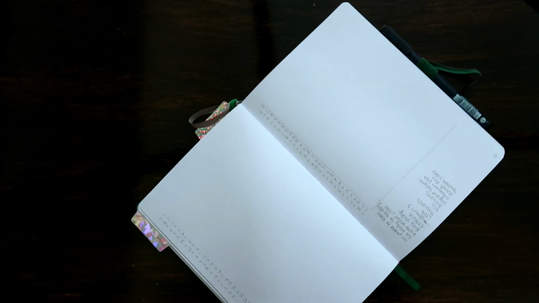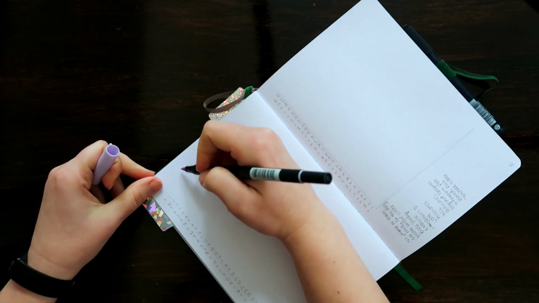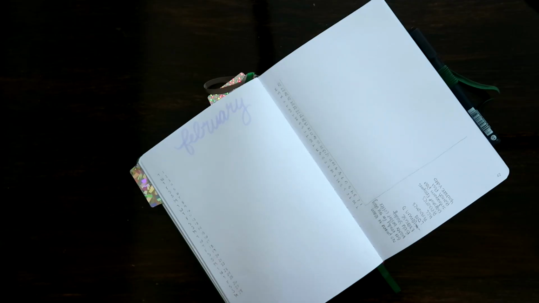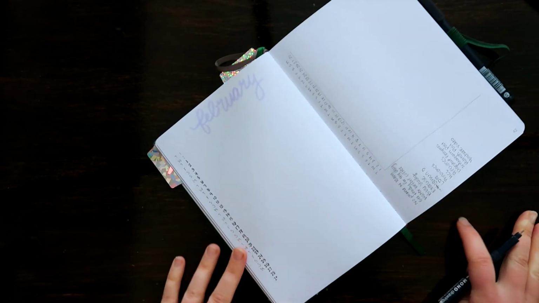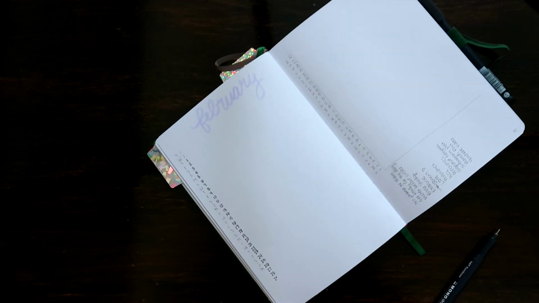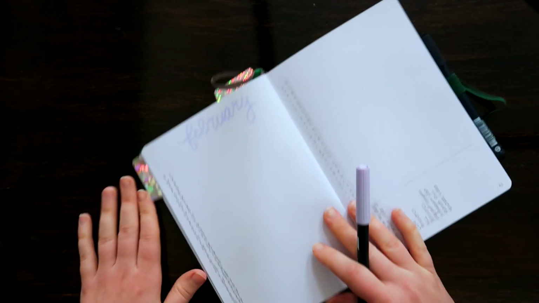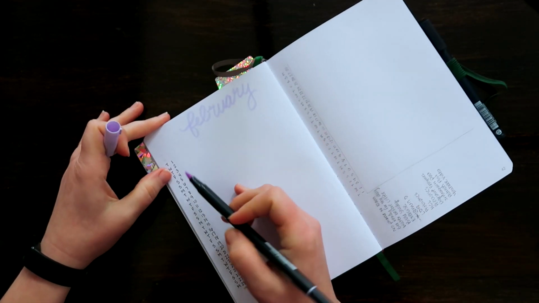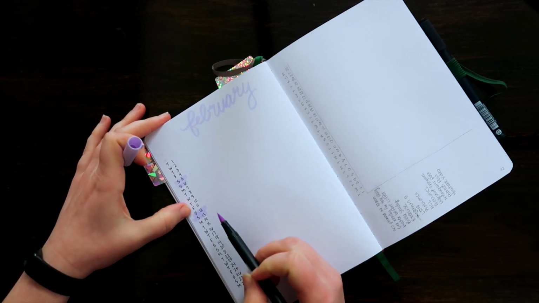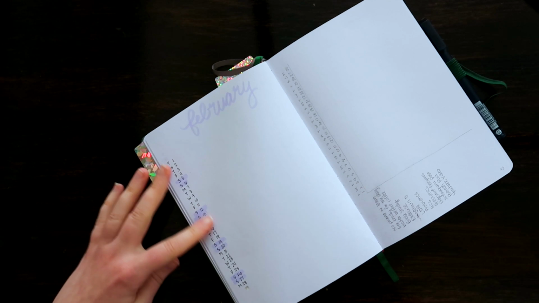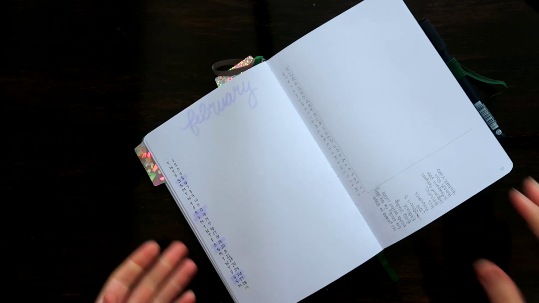So I'm feeling very purple for February. So I'm gonna go ahead and do this. And then I'm just gonna drop this down a little bit here. There's only 28 days, I think, this year. And then I'm just gonna go ahead and mark the weekends because it's easier for me to see the weeks broken up that way. 1, 2, 3, 4. So there's like 4-ish weeks there.